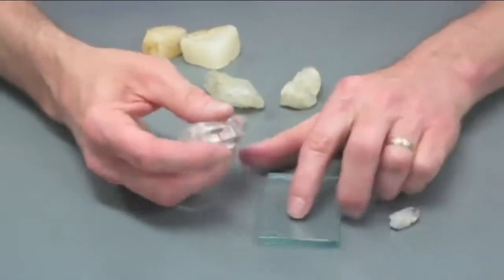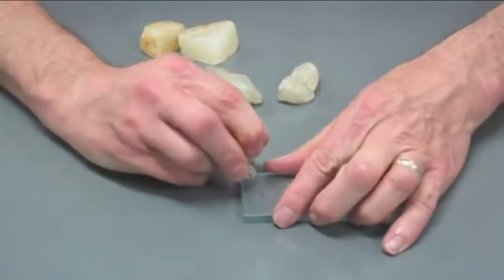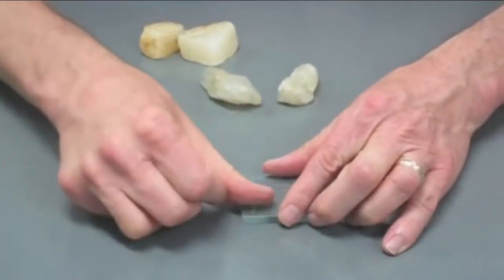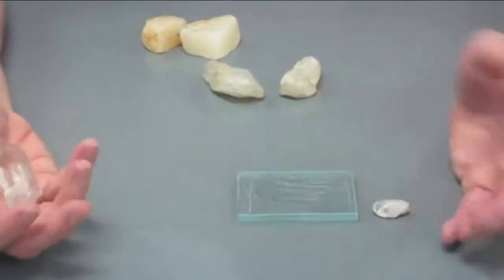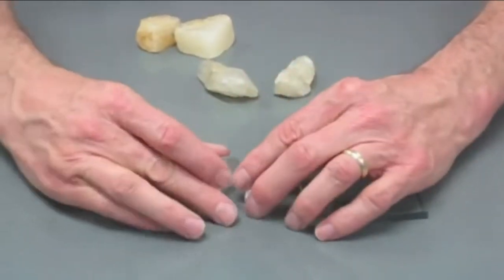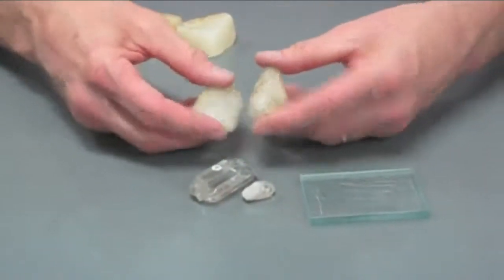As always, an easy test for quartz is to get your glass plate and scratch along it. Quartz is one of the harder minerals, so it's going to scratch through your glass plate. That'll help you identify it. And of course, other quartz would do that too.